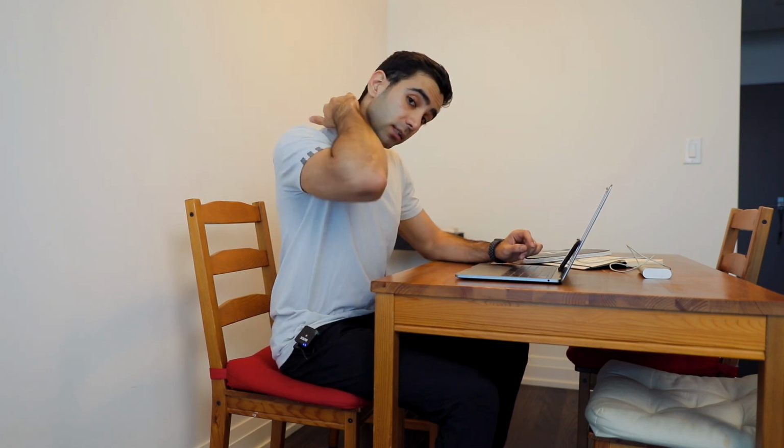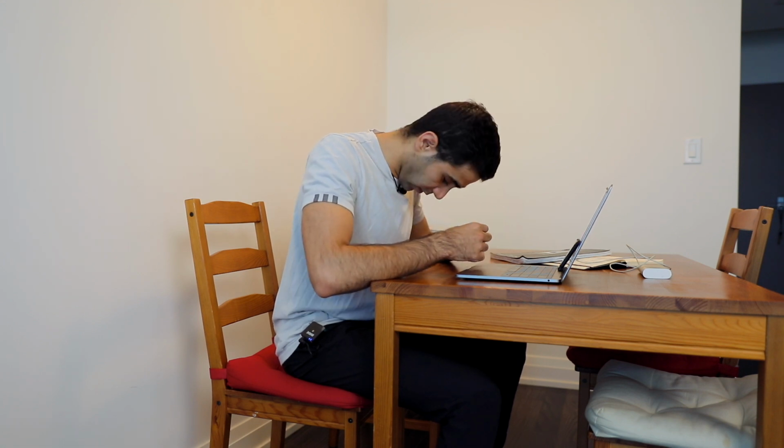So neck is a major contributor to aches and pain, especially right here. Also headaches. When your head is forward like this, these muscles over here have to work extra hard in order to keep your head in this position and prevent it from falling like this. But when your head is back, these muscles don't have to work as hard because your spine is doing majority of the work.